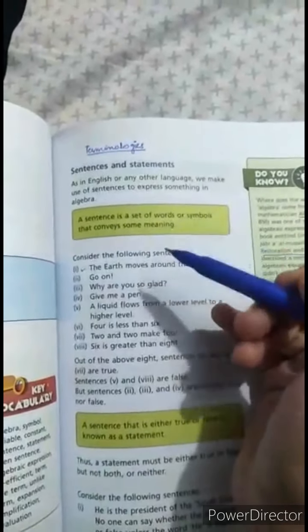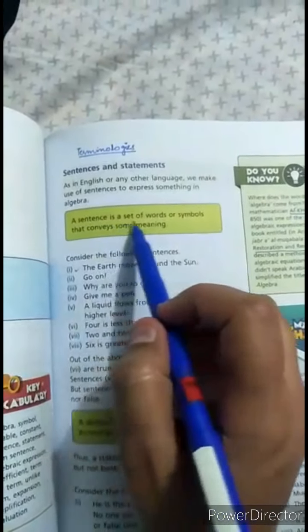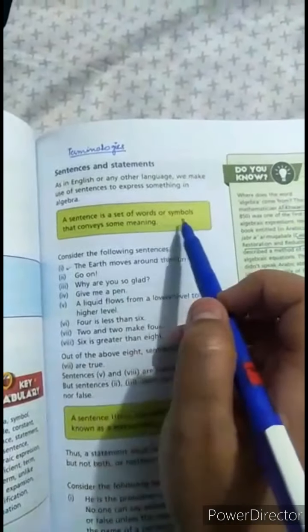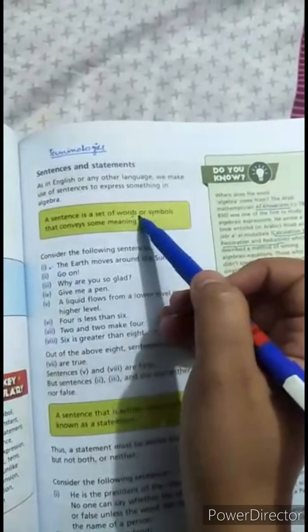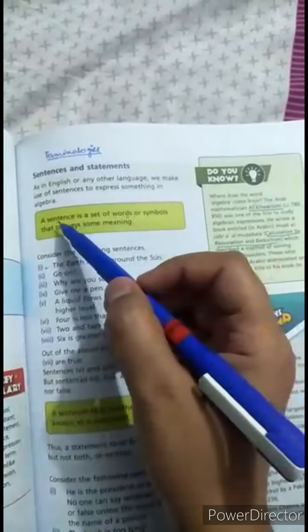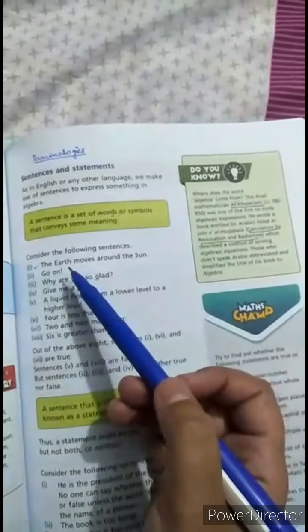What is a sentence? A group of words is known as a sentence, that is giving a sense. Let's read that. A sentence is a set of words or symbols that convey some meaning. Like a set of words or a group of words that is giving some meaning is known as a sentence. For example, the earth moves around the sun. It is a very clear thing that earth moves around the sun.